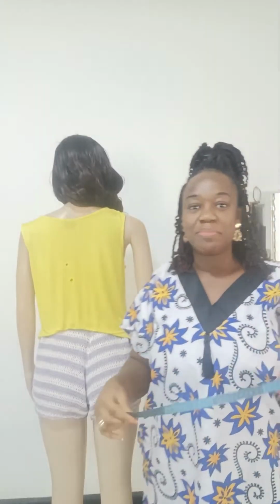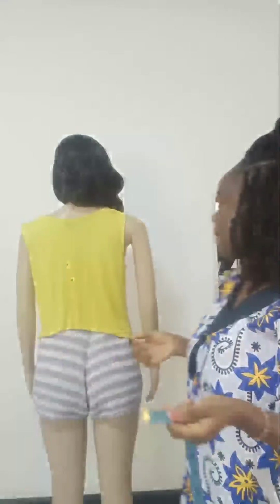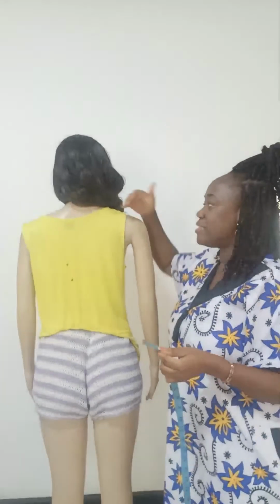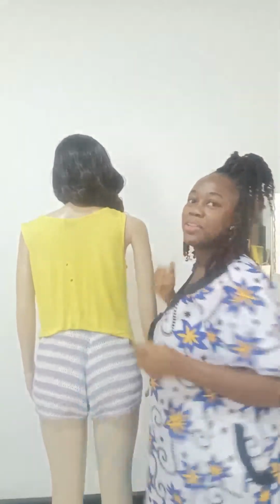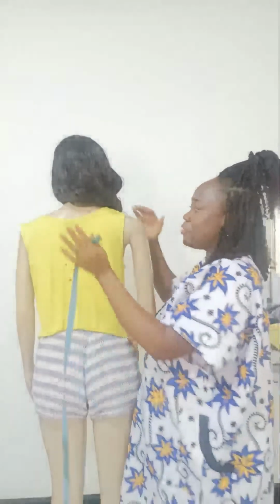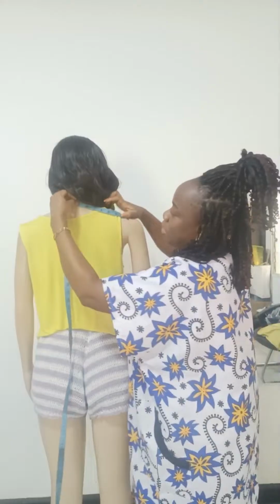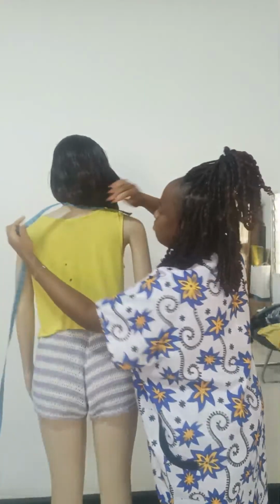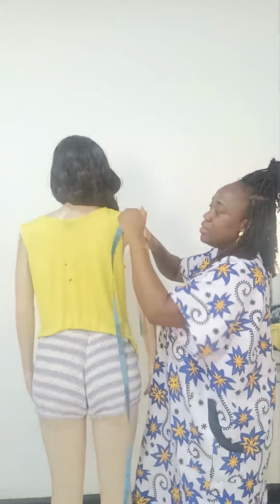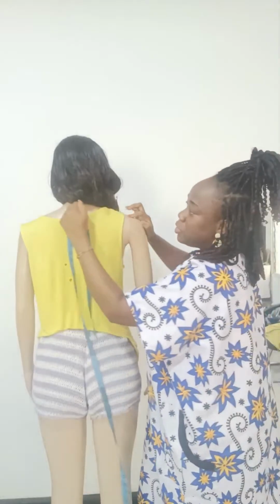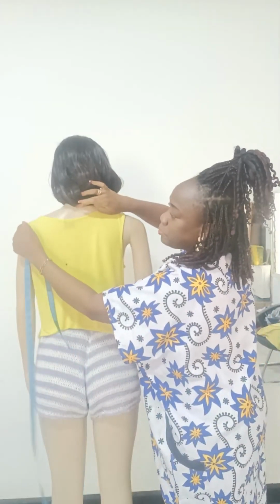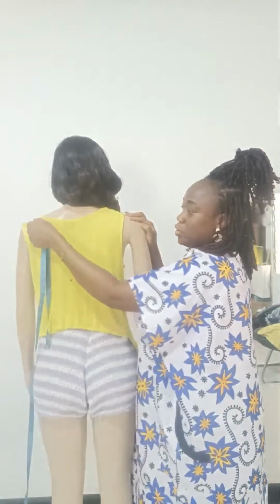Now, the next measurement is across back. Where is our across back? Some persons mistake the shoulder measurement for the across back because both of them are at the back. Now, this first one that I made mention of, this is the shoulder measurement that starts from the joining at the shoulder here towards the neck and back to the other joining on the shoulder.